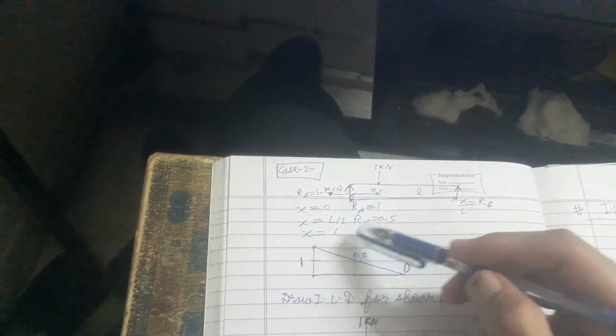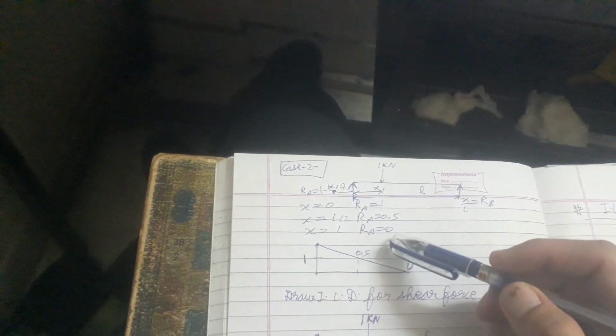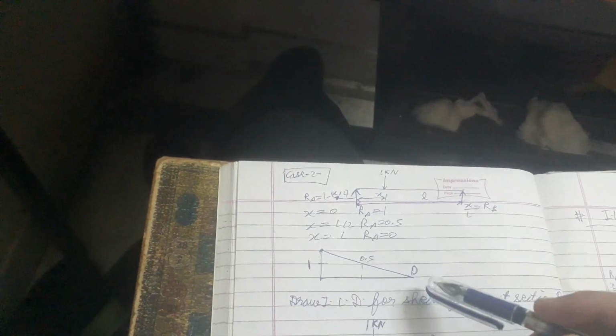Here is the case 2. It is X. This is L. This is 1 kN. This is x by L is equal to RB. This is RA is equal to 1 minus x by L. X is equal to 0, RA is equal to 1. X is equal to L by 2, RA is equal to 0.5. X is equal to L, RA is equal to 0. So RA is 1, 0.5, 0.